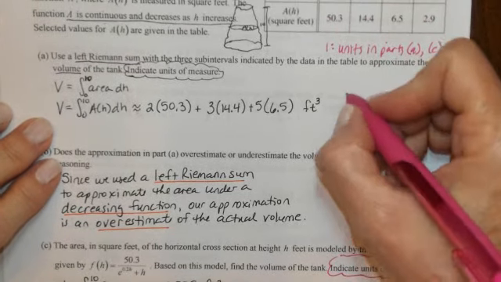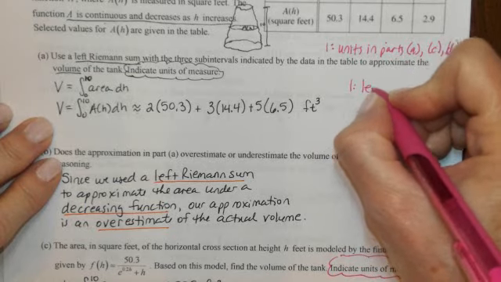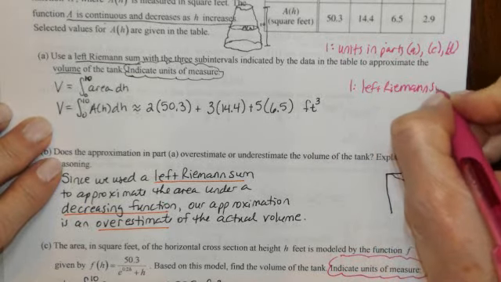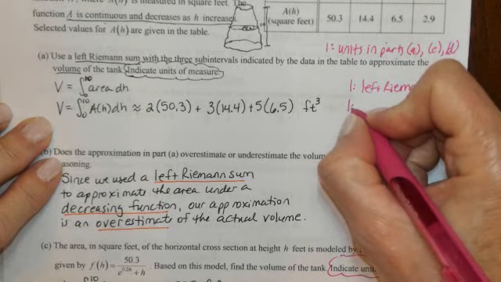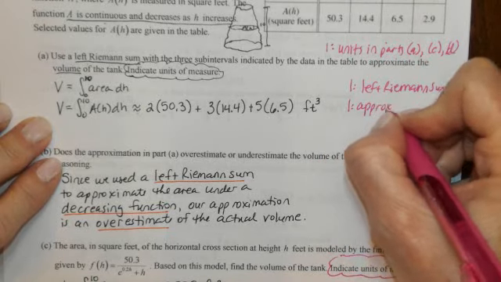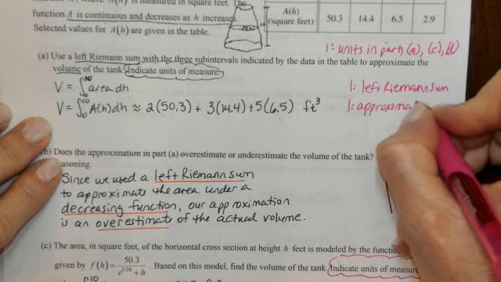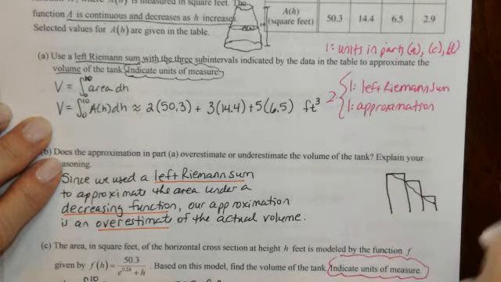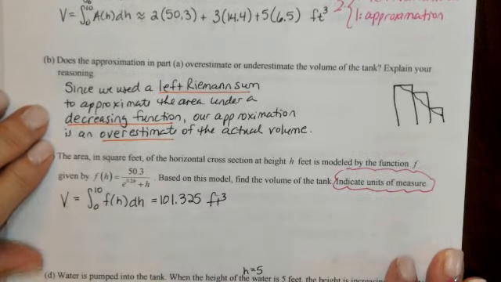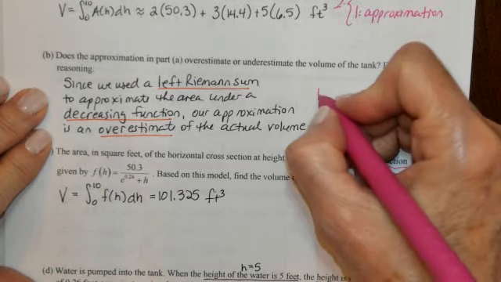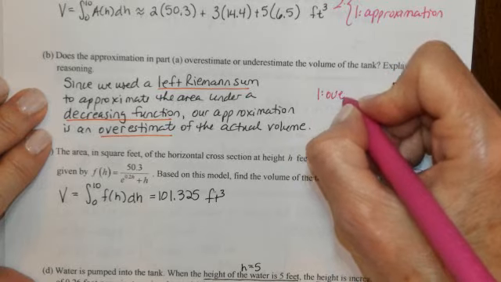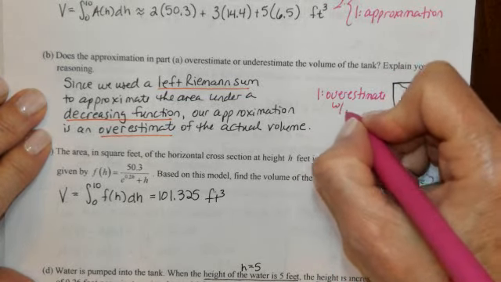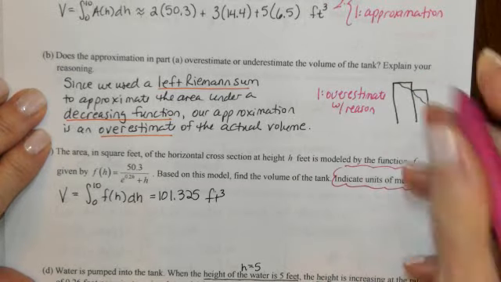In Part A, they gave 1 point for the left Riemann sum, and 1 point for the approximation, which in our case was our left Riemann sum. Part B was just worth 1 point, an overestimate with the reason.